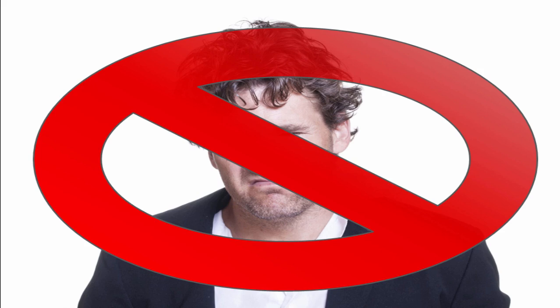How many times have you seen somebody's picture online and you have this mental image of them? And then when you meet them in person, they're completely different because the picture was taken 20 years ago, right? So you do not want that to happen. Make sure your profile picture is updated and is professional.